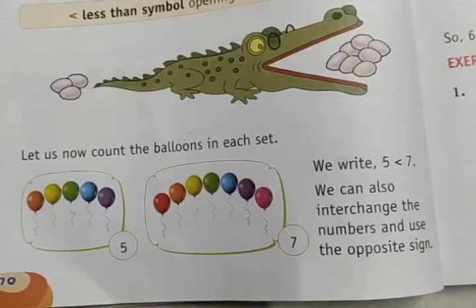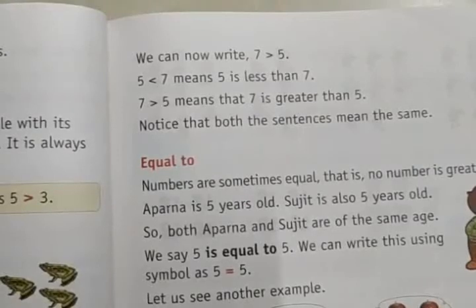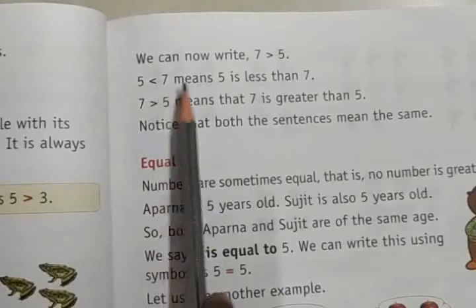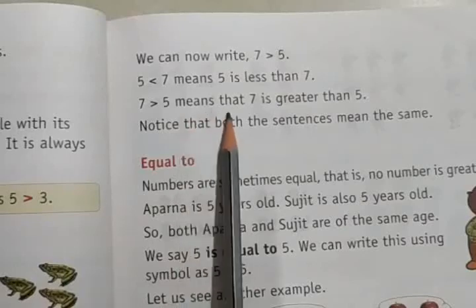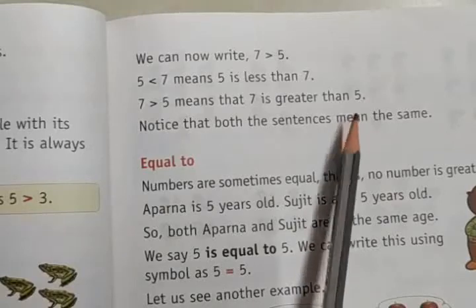We can also interchange the numbers and use the opposite sign. Okay? So we can now write 7 is greater than 5. Like this also we can say. We can say 5 is less than 7 or 7 is greater than 5. Right? Interchanging the numbers. Now 5 is less than 7 means 7 is greater than 5.